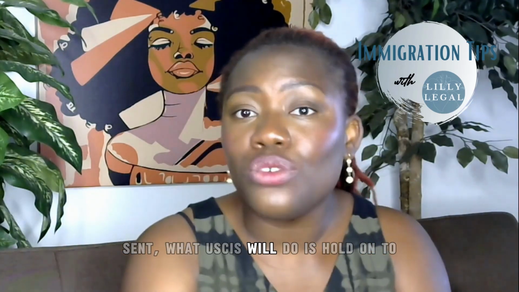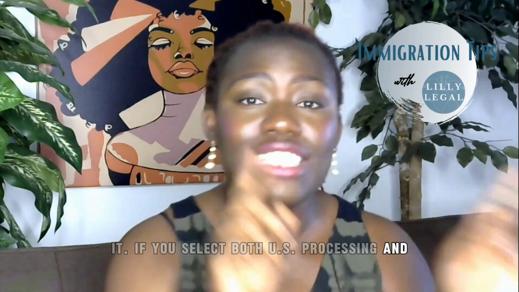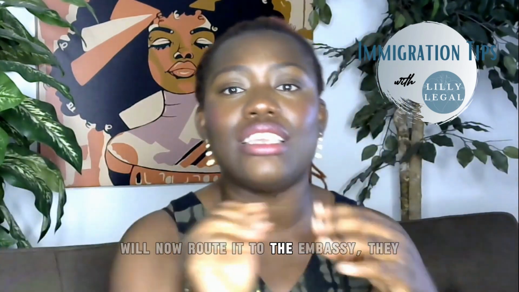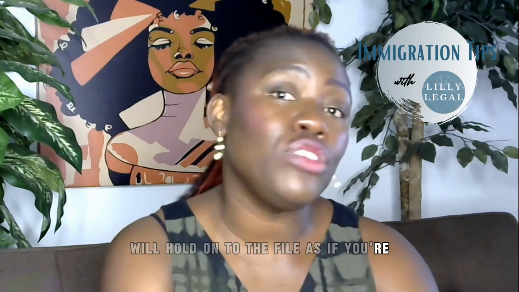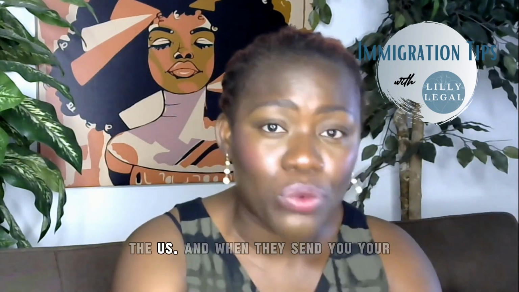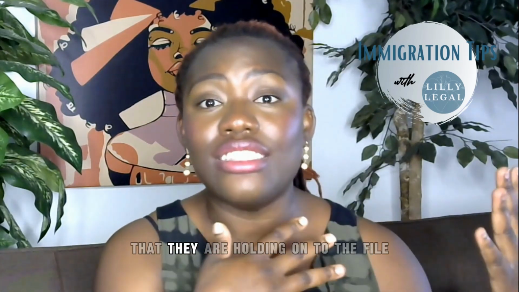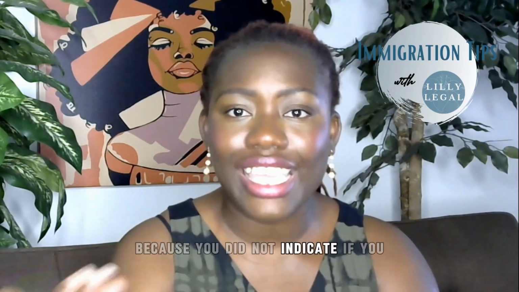Before this policy change, if you did not indicate where your file should be sent, what USCIS will do is hold on to it. If you select both US processing and consular processing, or if you do not select one at all, USCIS will just hold on to the file. They will not send it to the National Visa Center. They will not route it to the embassy. They will hold on to the file as if you're going to file an adjustment of status in the US. And when they send you your approval notice, it will say on there that they are holding on to the file because you did not indicate if you wanted it to be sent to the embassy or not.